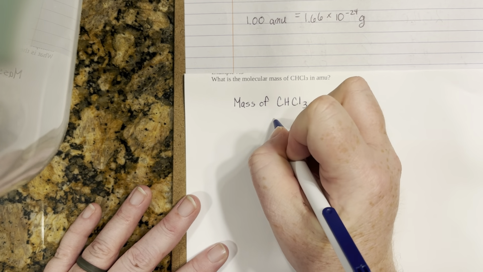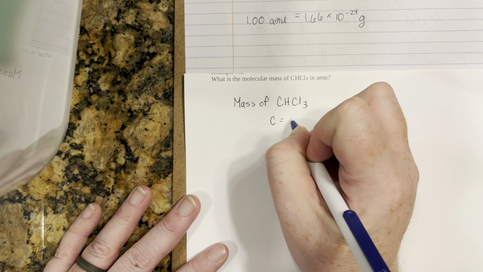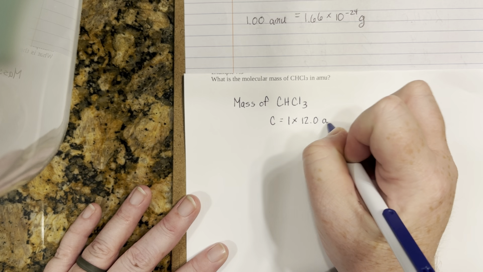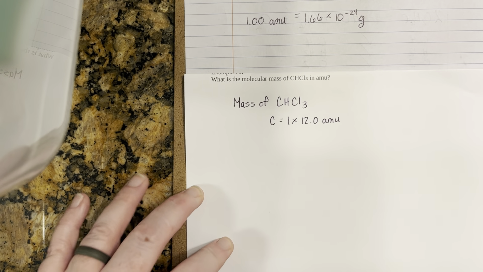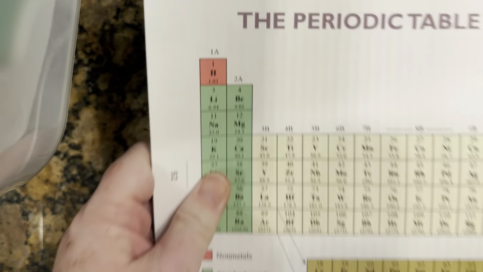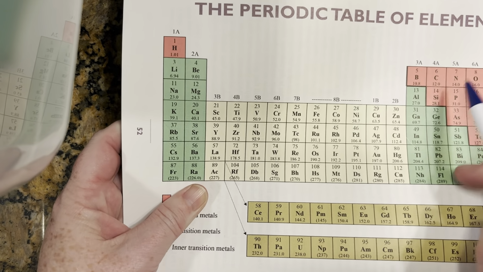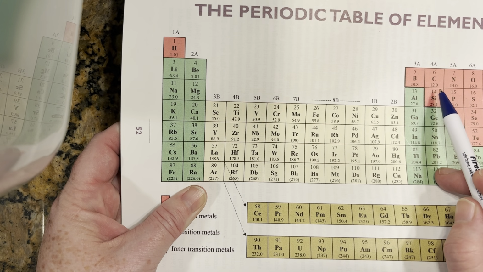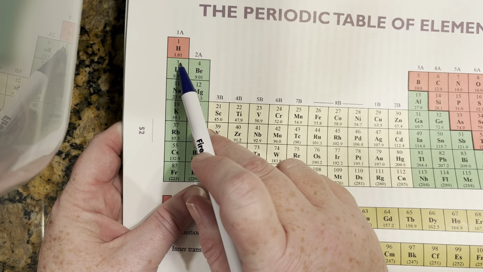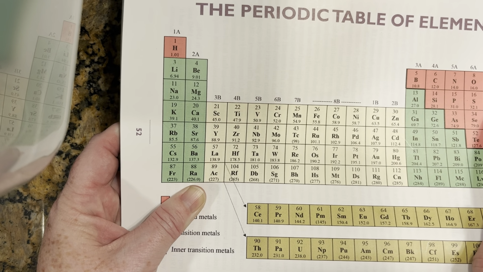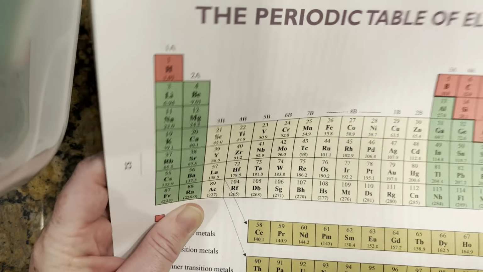Okay, so carbon, I have 1 of those, and it's going to be 12.0. Let's do carbon, hydrogen, really quick. So carbon right here is 12.0, right? Hydrogen, we just did a minute ago, 1.01. And then chlorine right here, 35.5. That is where these numbers are coming from.